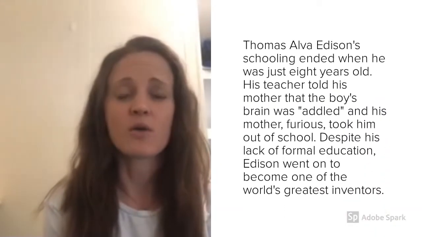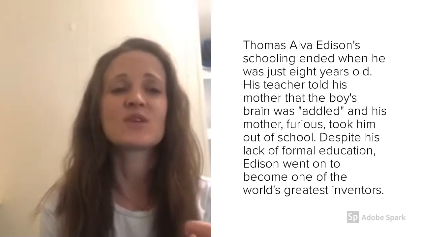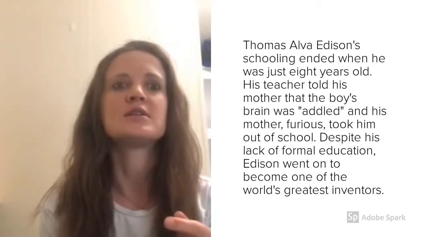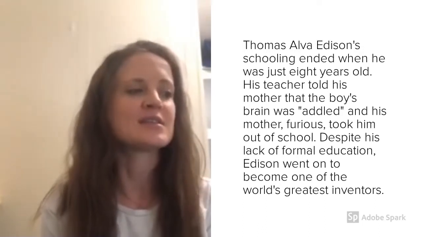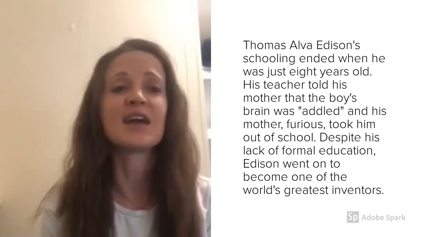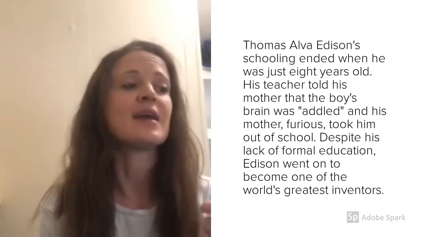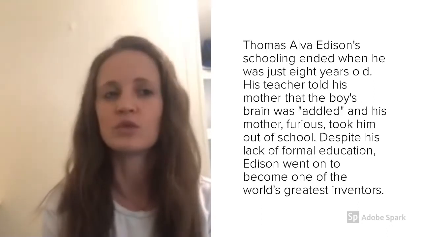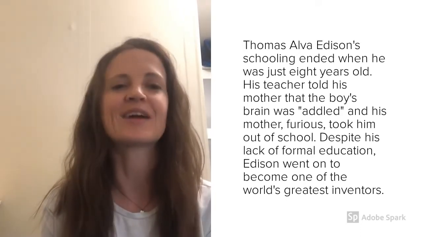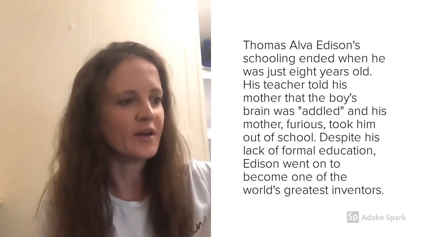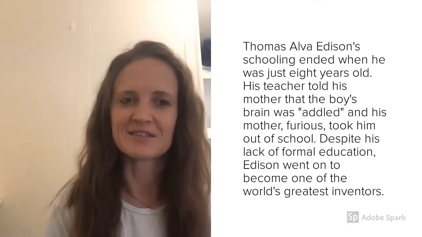When reading the first paragraph, you will notice that it is written in the past tense and it is written in the third person. So it is somebody telling you about someone else. So for example, Thomas Alva Edison's schooling ended when he was just 8 years old. His teacher told his mother that the boy's brain was addled, and his mother, furious, took him out of school. Then starts with a wonderful fronted adverbial. It says, despite his lack of formal education, comma, Edison went on to become one of the world's greatest inventors.